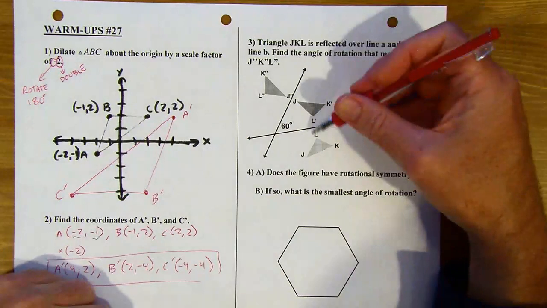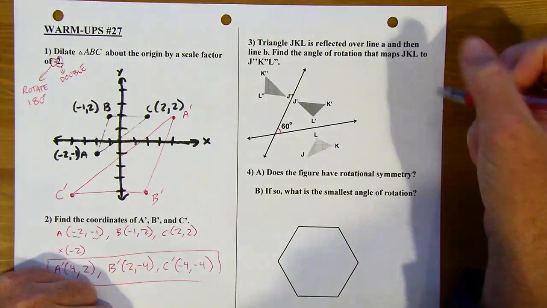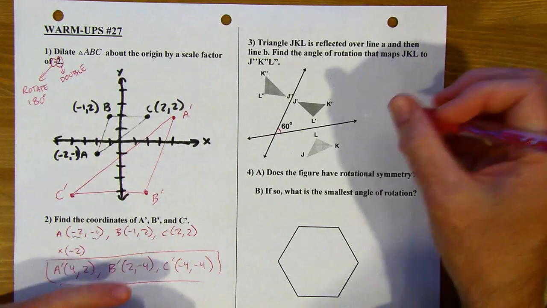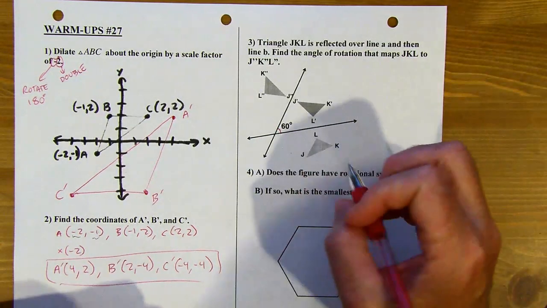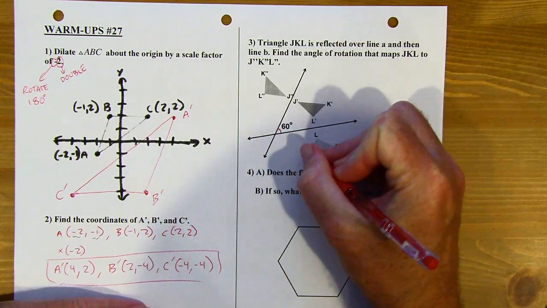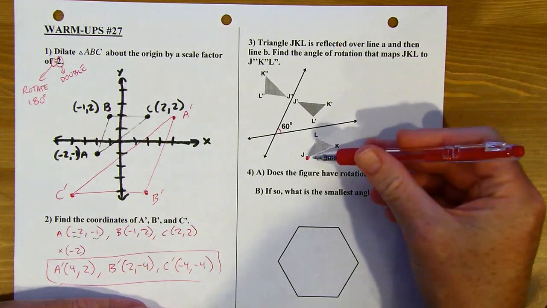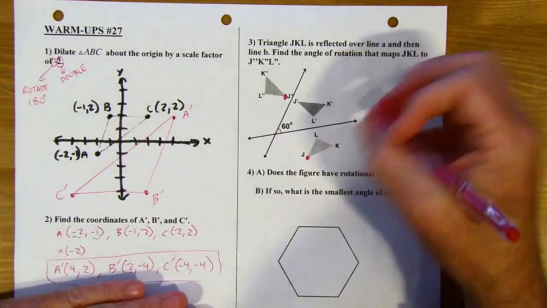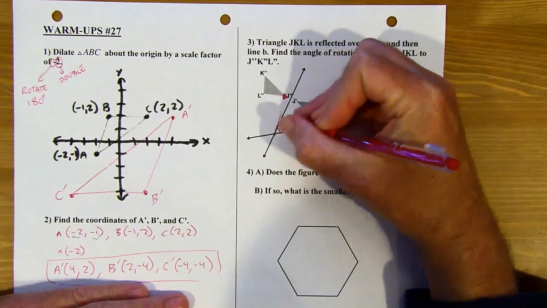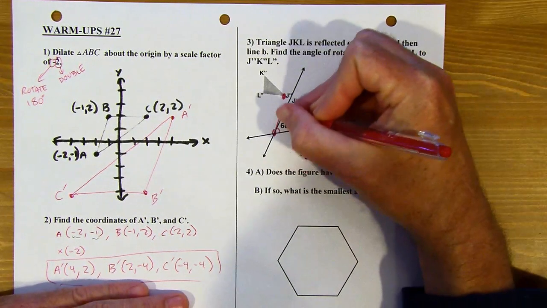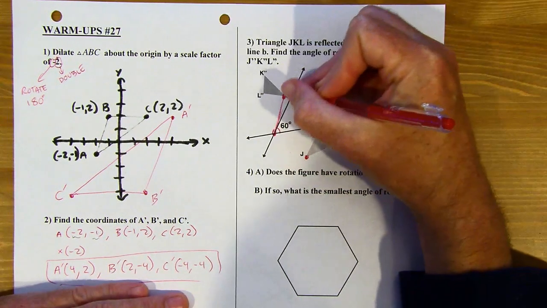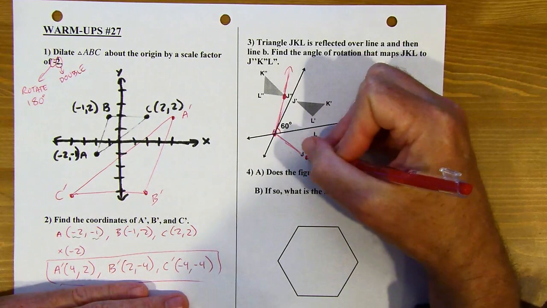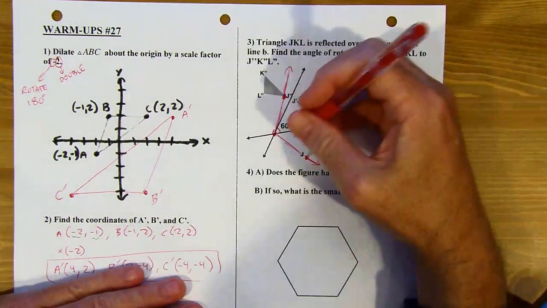And it's tempting to say, oh, look, it's 60 degrees because it's 60 degrees between those intersecting lines. But that's not quite correct. So let's pick a point in the original triangle. I'm going to pick point J. And then if I look where J double prime is in the final triangle, it's up here. So what this problem is asking is, if you connect the origin to J double prime, like so, and you connect the origin to the original J, what is this angle?